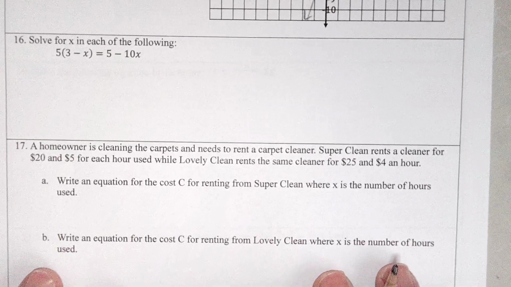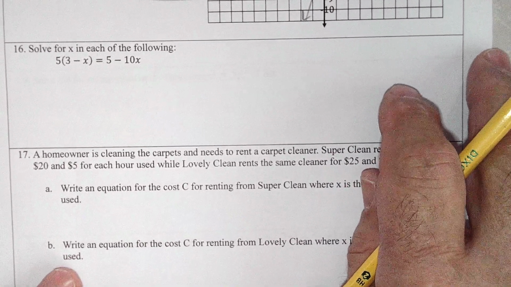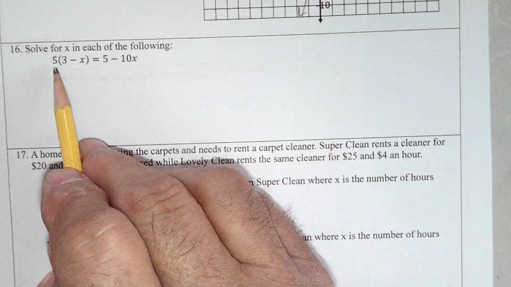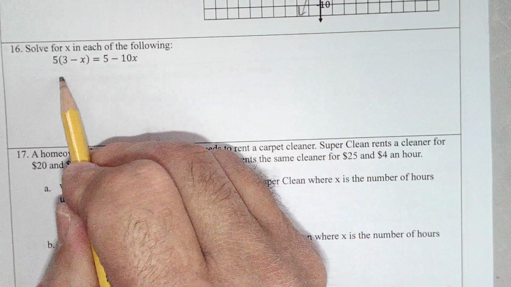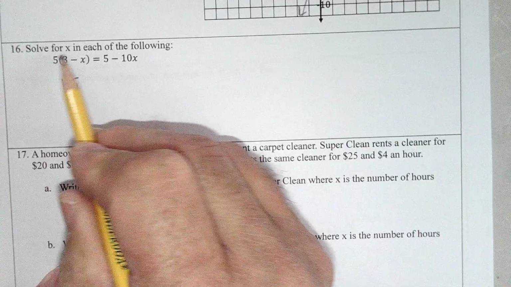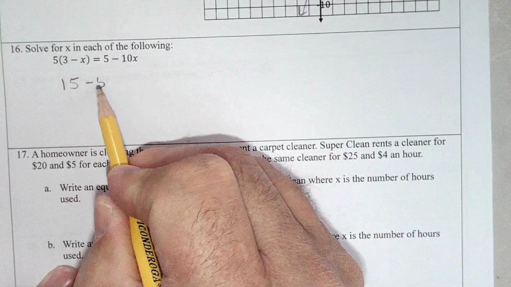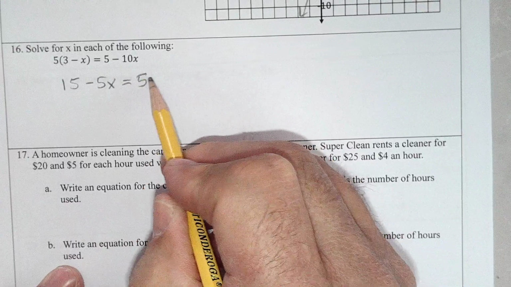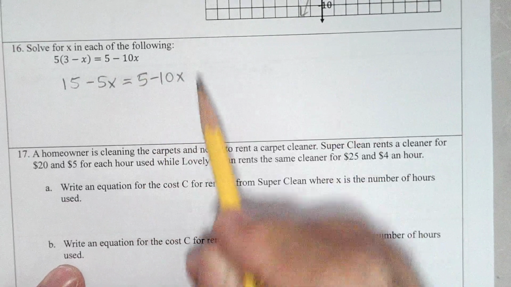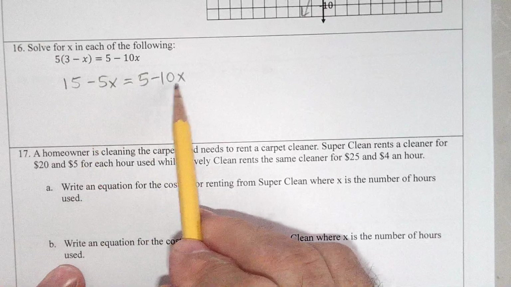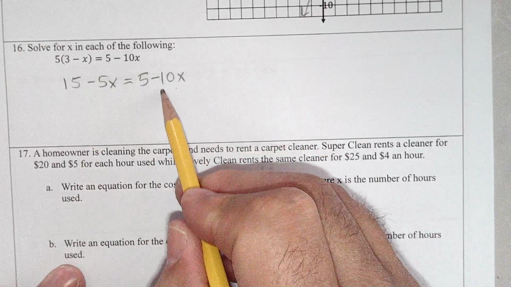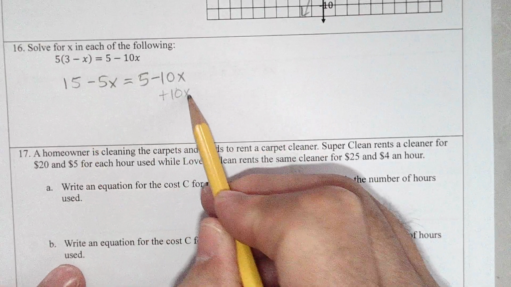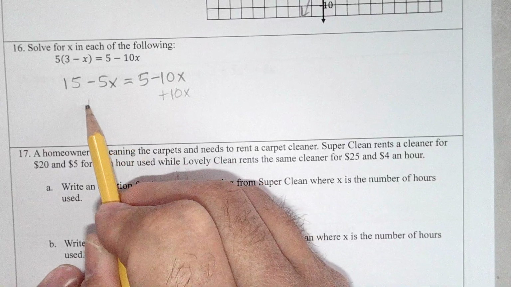Now we're supposed to solve this one. So 5 times 3 is 15. 5 times negative x is minus 5x equals 5 minus 10x. Getting all the x's on the same side, I could add 10x to both sides of this equation.